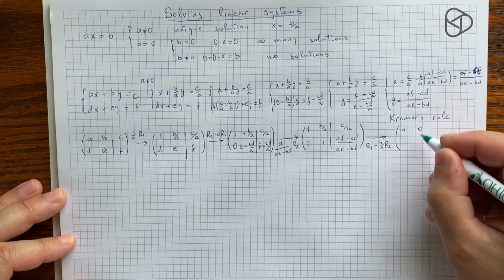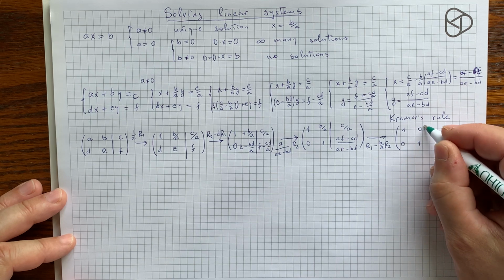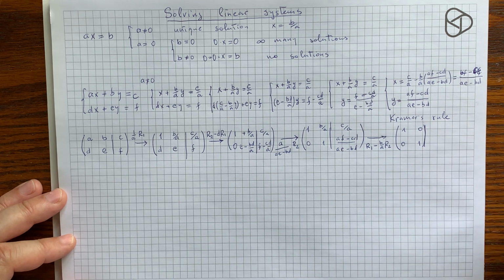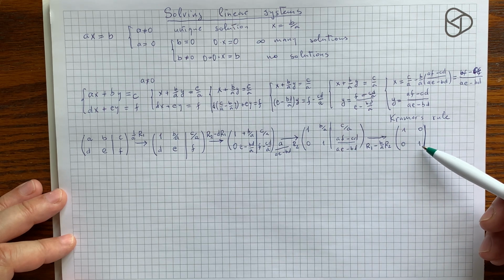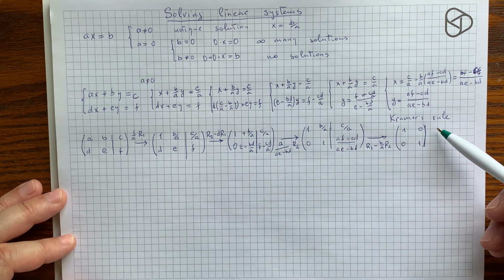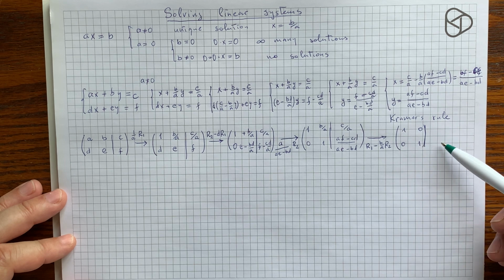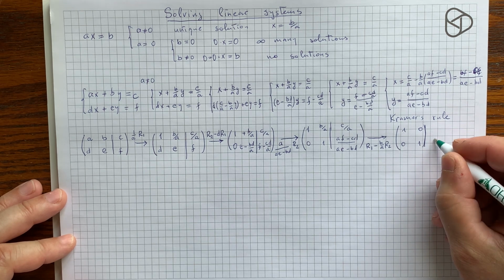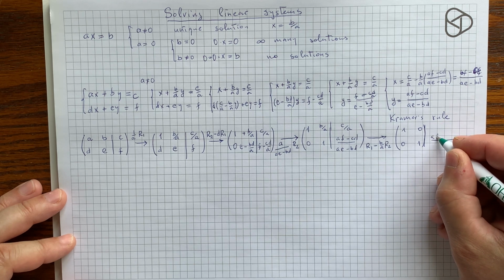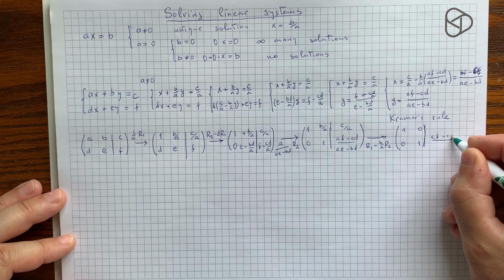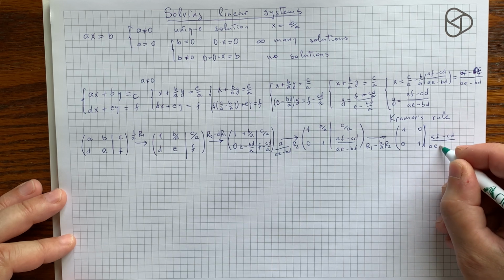So the result will be just ones and zeros. Oops, this is a straight line. And that is really the code for the equations x equals something and y equals something. And those somethings we computed before, this Cramer's rule answers, are here.